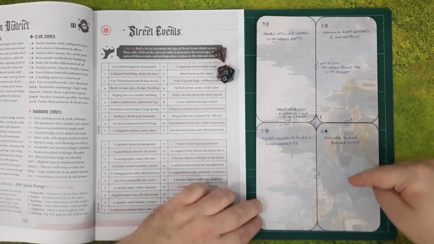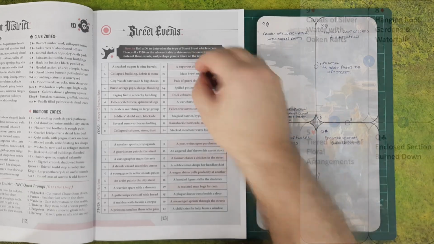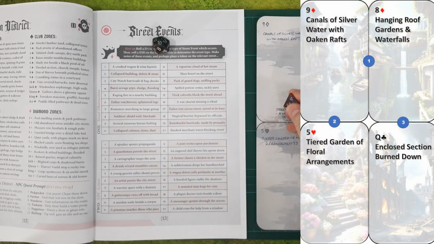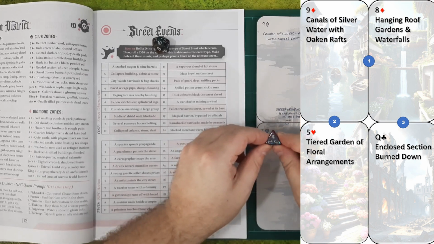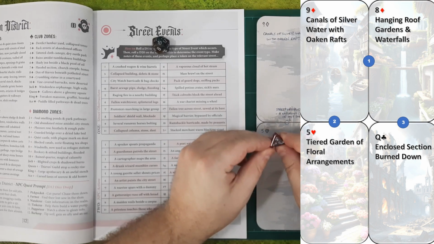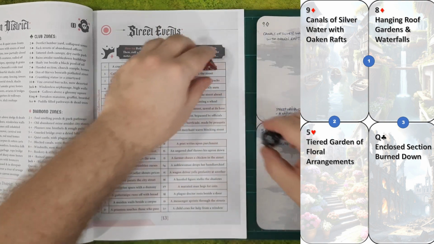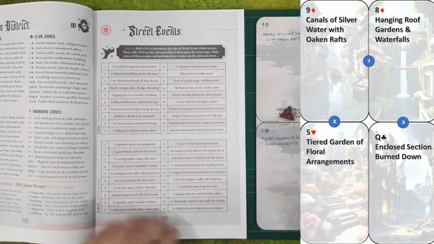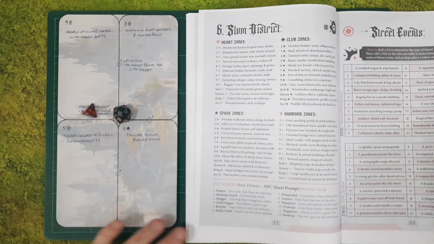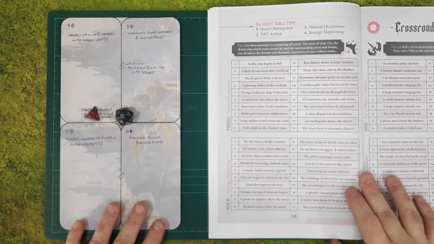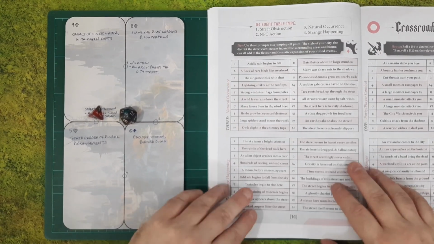Next up, street event number 3, which is on the border between the hanging roof gardens and waterfalls and this enclosed section which is burned down. And that is going to be, okay, we've got a 4. This 4's not very centered properly on this dice, is it? It's a little bit low. Never mind. We've got a 4 and a 10. So a 4 and a 10 means we're going to have to actually move along, because it's over here, right? So a 4 and a 10.